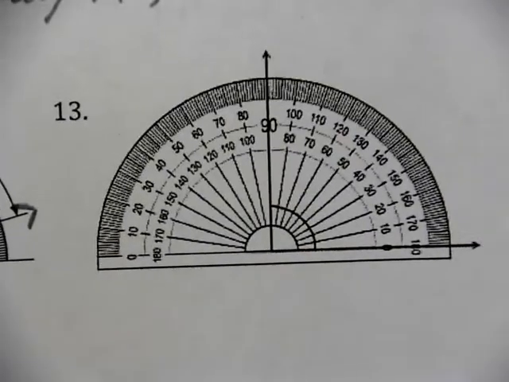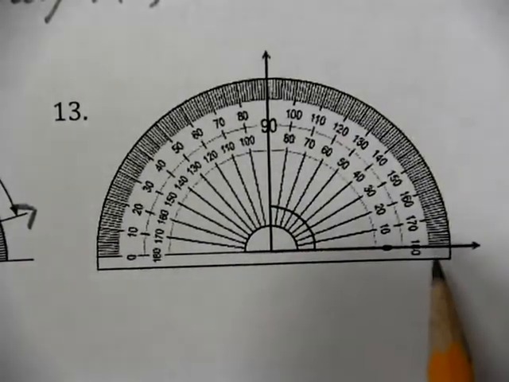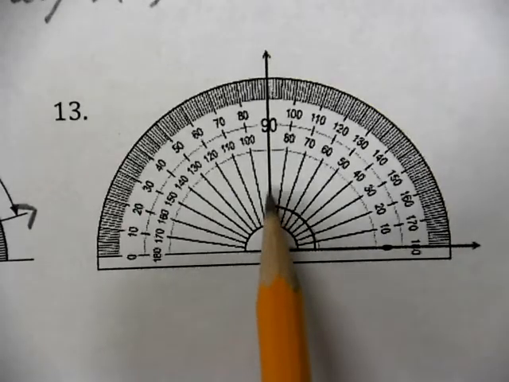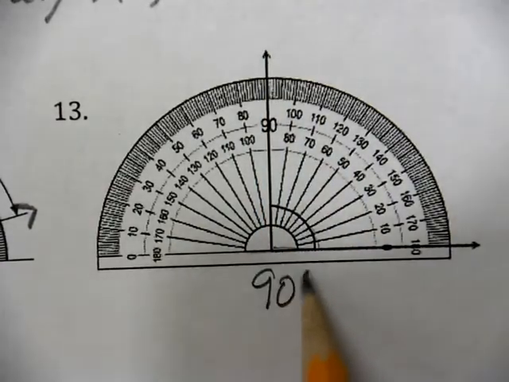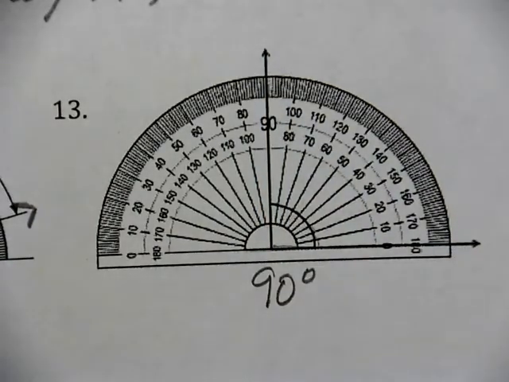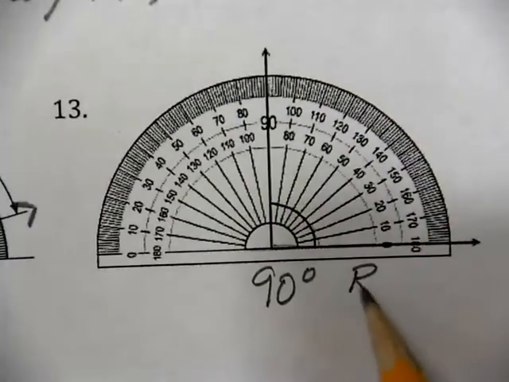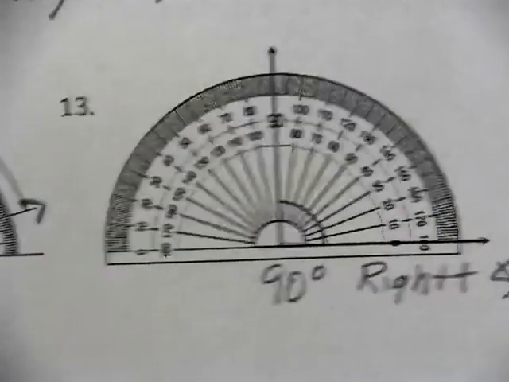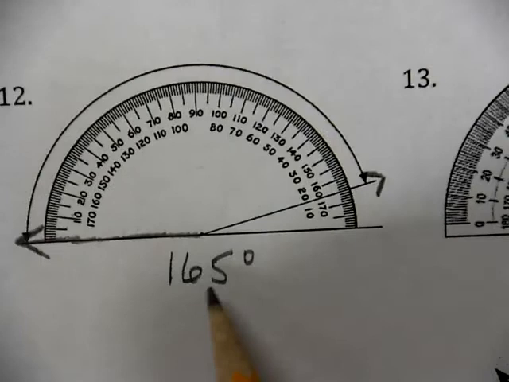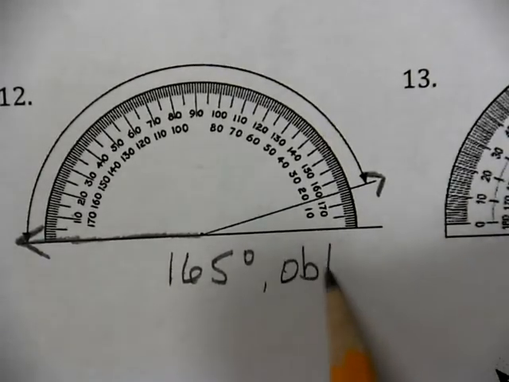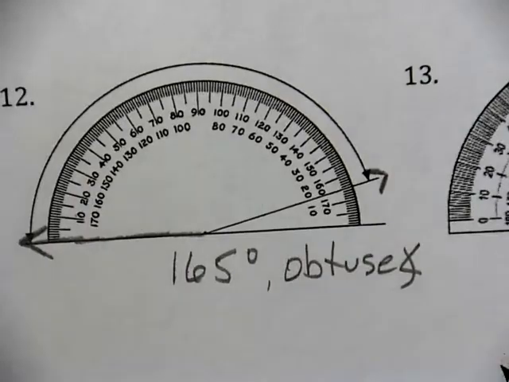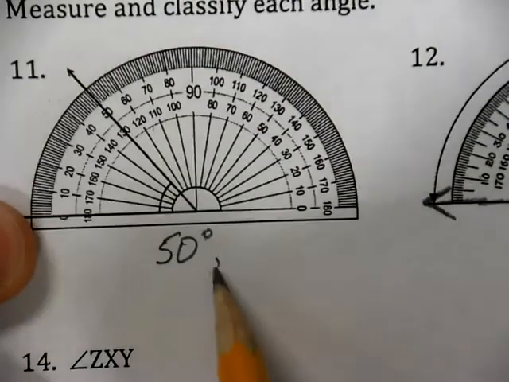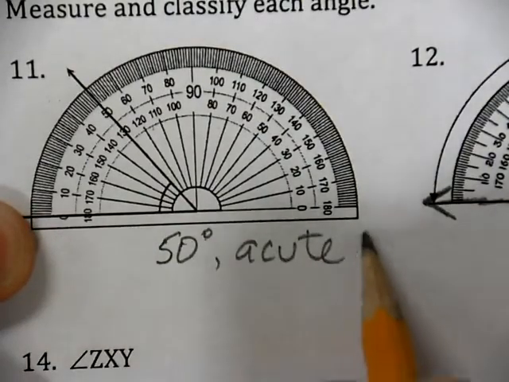Number 13, we're looking at the angle that comes over, curves up and around, and goes straight up. So of course, that's 90 degrees. So if you're 90 degrees, you are a right angle. Coming on back, if you're 165 degrees, you're an obtuse angle. 50 degrees would be an acute angle.